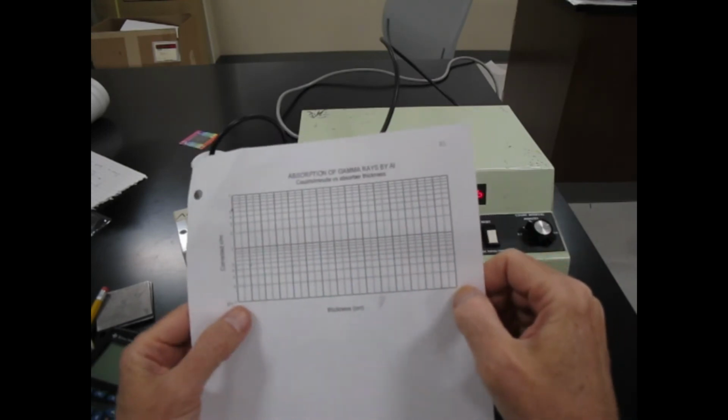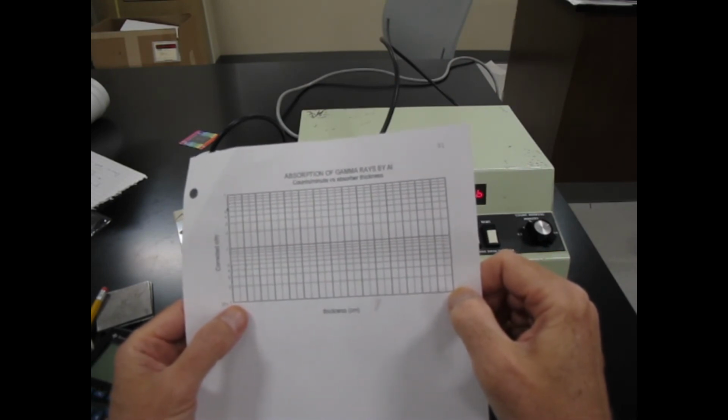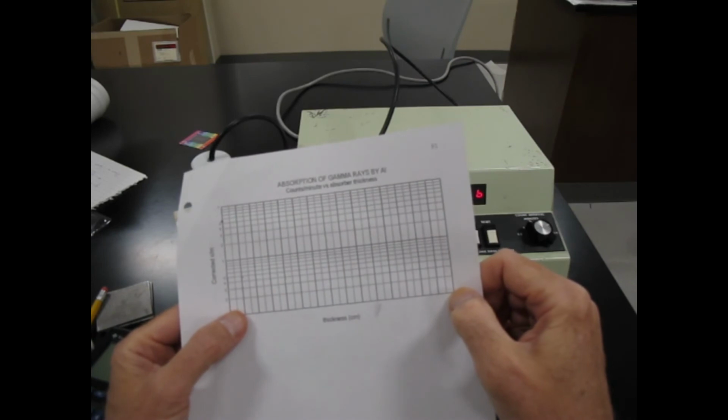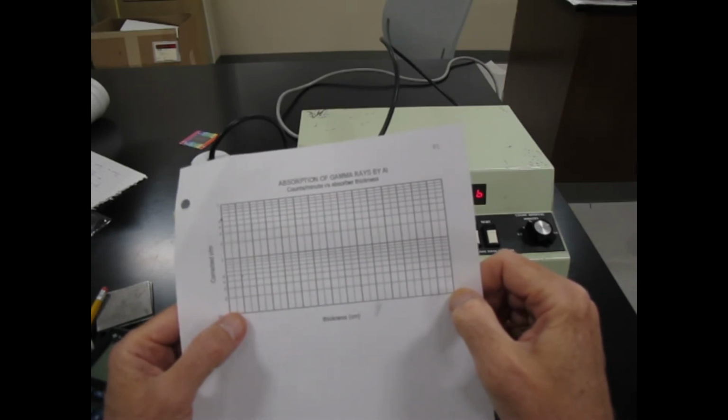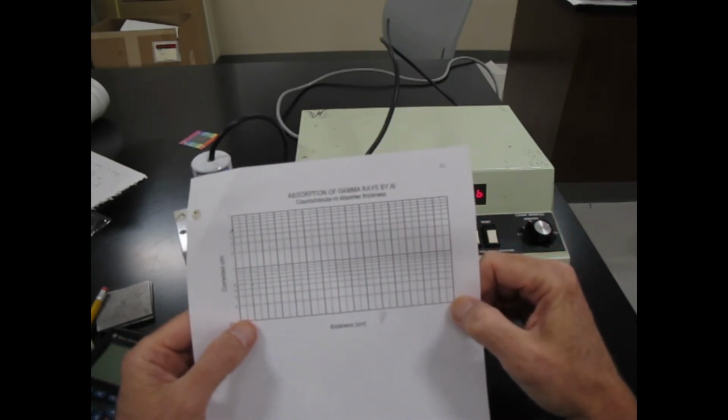And if every one of those is 0.3, does that get us up to 9 centimeters? I think it does, right? Because 0.3 times 30 is 9.